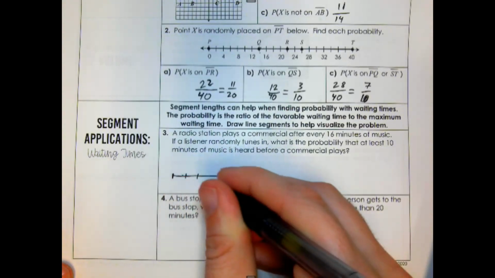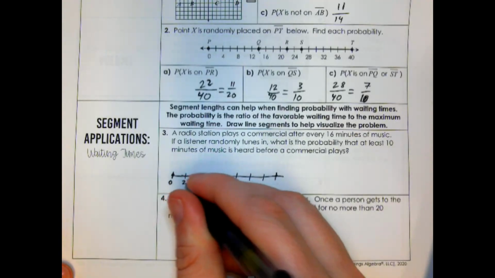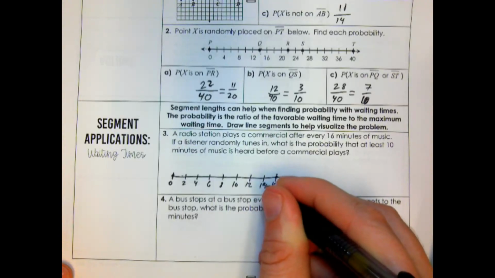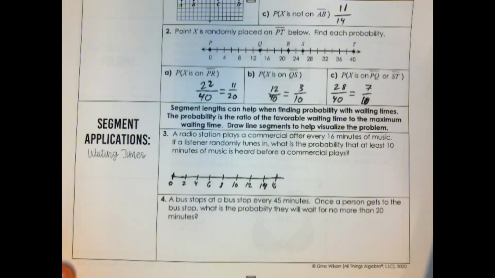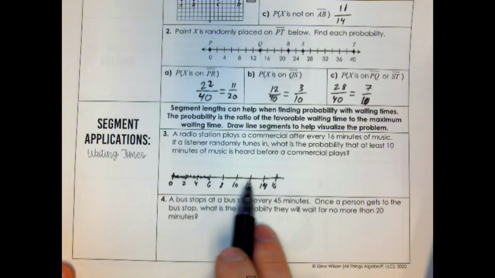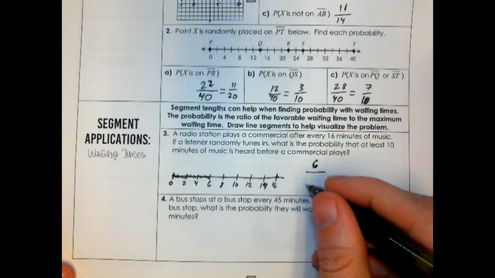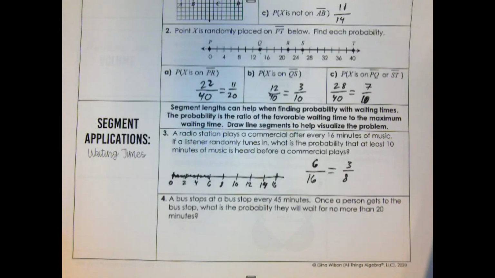0, 2, 4, 6, 8, 10, 12, 14, 16. So from the last commercial, they're going to play 16 minutes of music, and then there's the next commercial. What are the chances that if you randomly turn it on, you're going to hear at least 10 minutes of music before a commercial plays? Well, you would have to turn it on sometime during this 6-minute window, because after this, there's less than 10 minutes left before a commercial break. So there's a 6-minute window out of the total of 16 minutes, which simplifies to 3/8. So a slightly less than half chance that you would hear at least 10 minutes of music before a commercial.